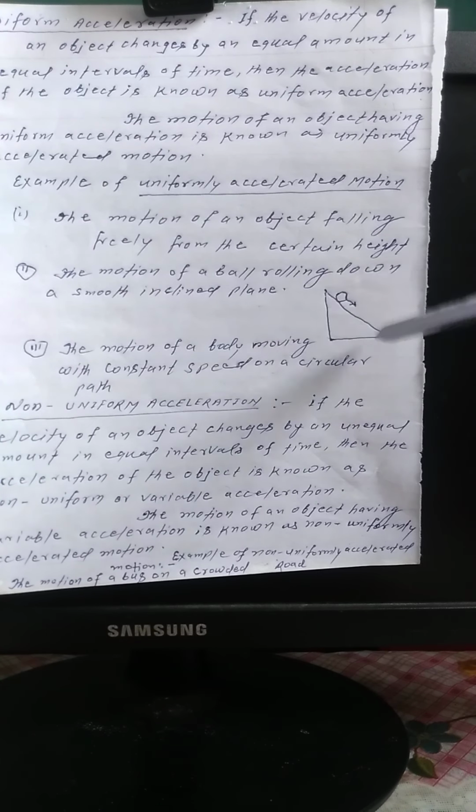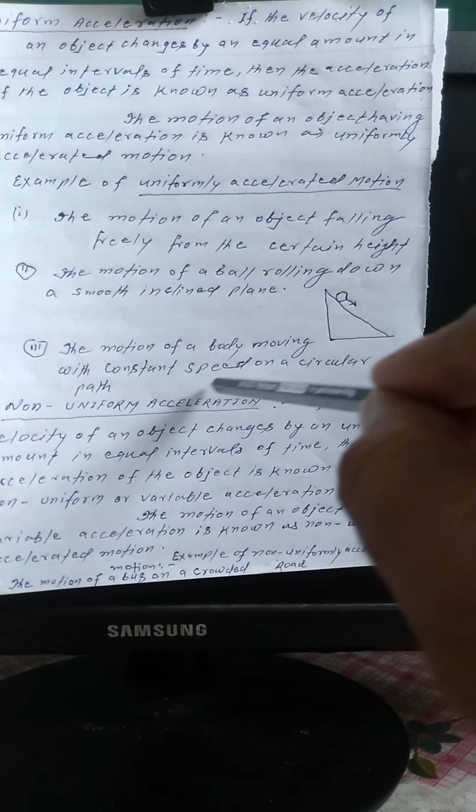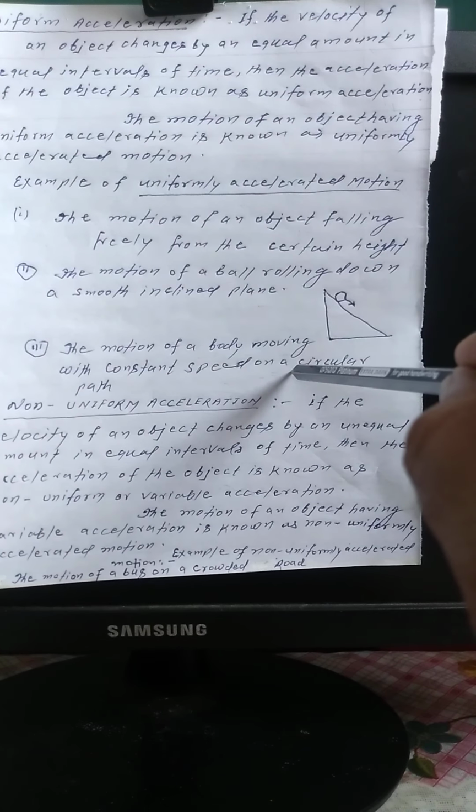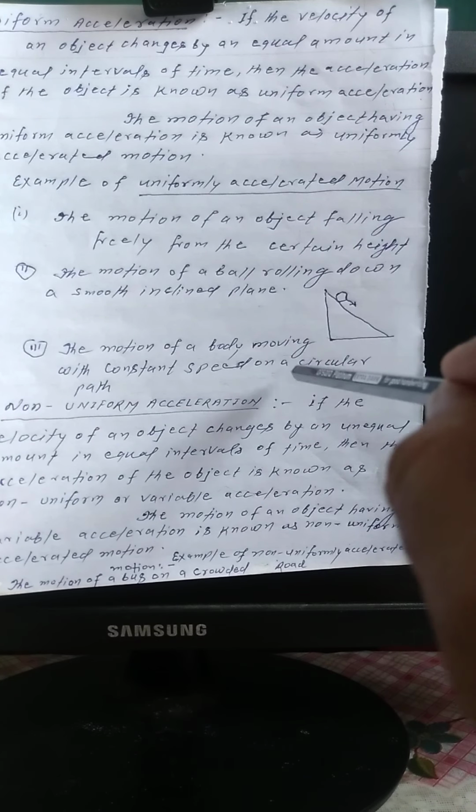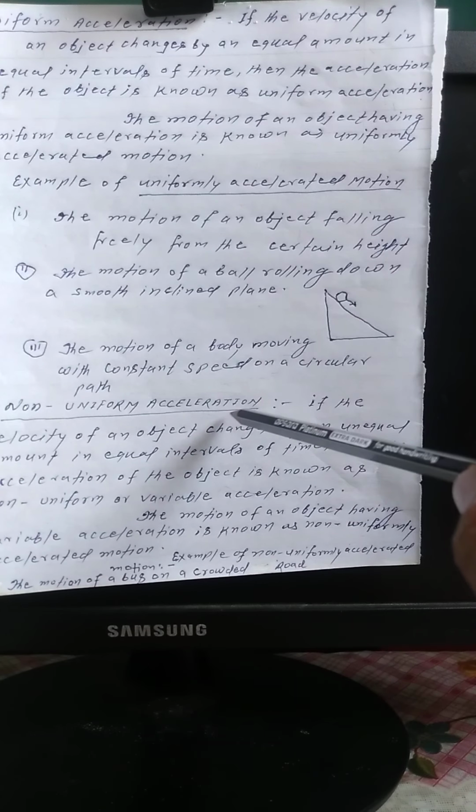For example, the motion of an object falling freely from a certain height, and the motion of a ball rolling down an inclined smooth plane, are uniformly accelerated motions. The motion of a body moving with constant speed on a circular path is also accelerated motion, because the speed of the body on a circular path remains constant but velocity changes due to change in direction at all points of its path. Such type of motion is known as accelerated motion. Now non-uniform acceleration.